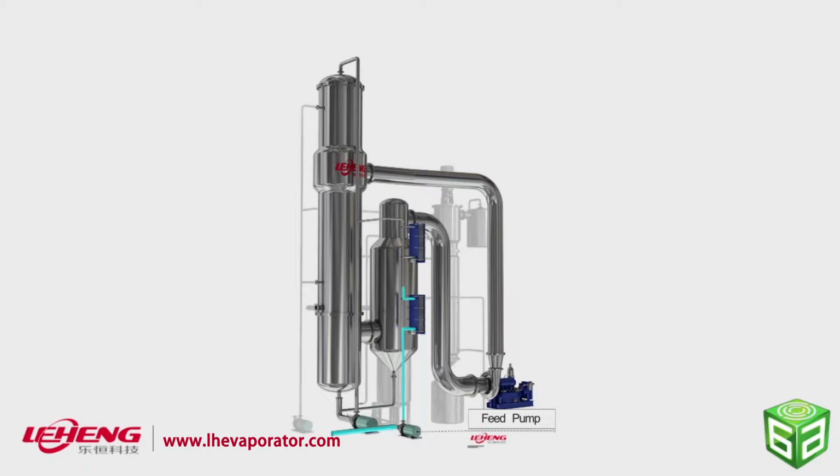Feed liquid temperature will increase after being preheated by a primary heat exchanger, and it is transported to the falling film evaporation system by a feed pump. The feed pump will cease working, and the falling film circulation pump will start working after the feed liquid at the bottom of the heater reaches the set liquid level.